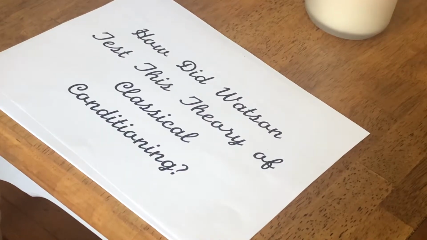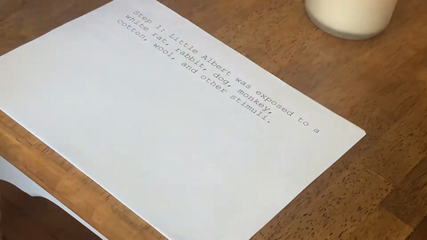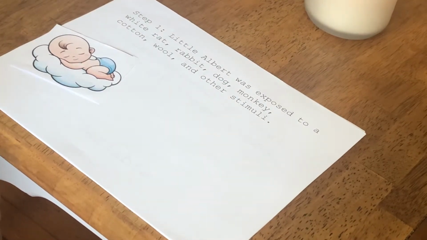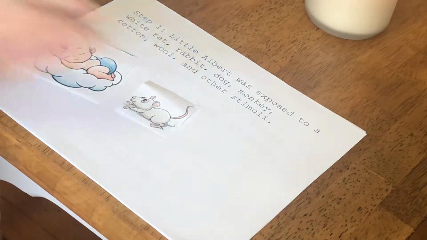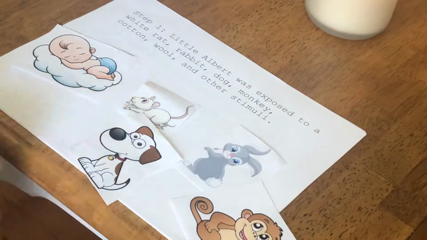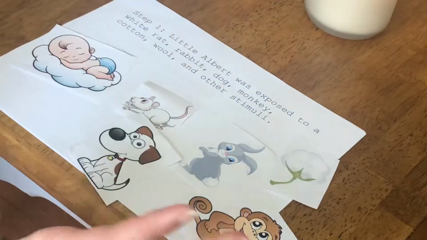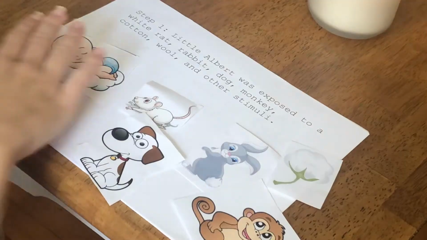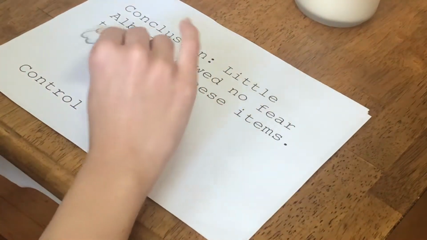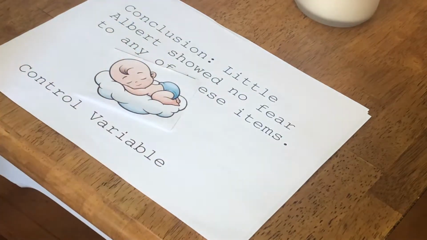How did Watson test this theory of classical conditioning? Little Albert was exposed to a white rat, a rabbit, a dog, a monkey, and cotton and wool, and other stimuli. So the conclusion was little Albert showed no fear to any of these signs. This was the control variable.